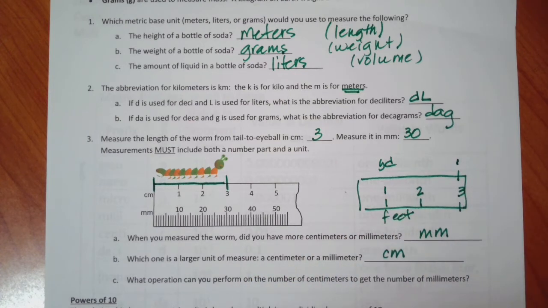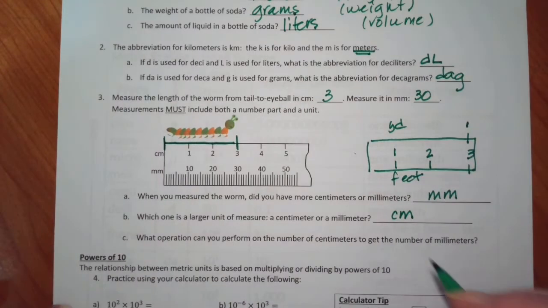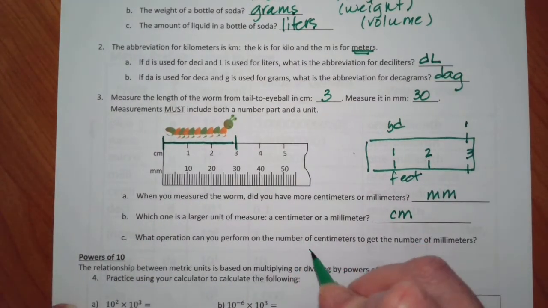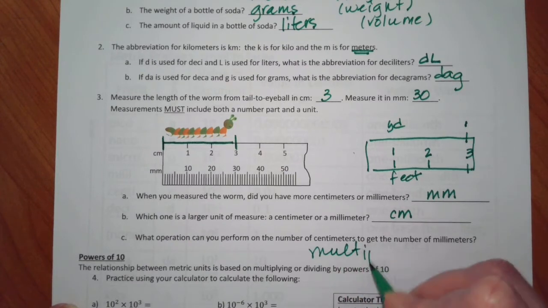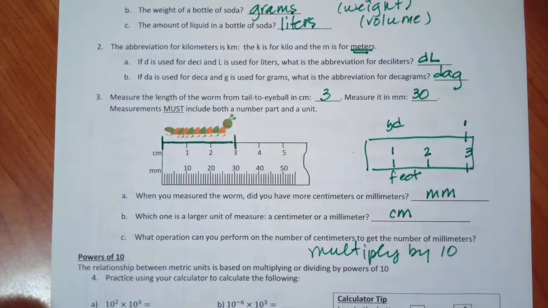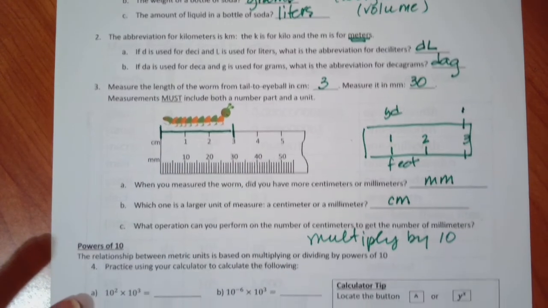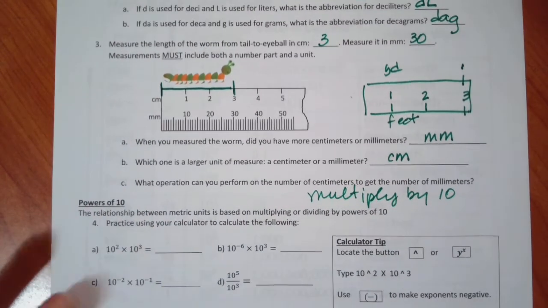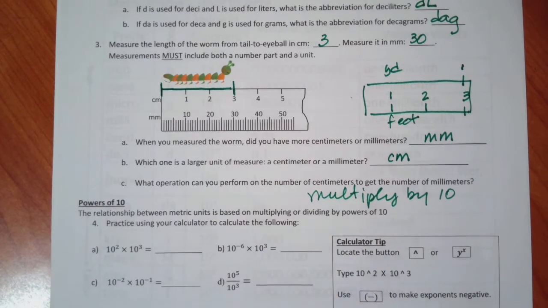Okay, so what operation can you perform on centimeters to get the number of millimeters? You can multiply by 10. Okay, and we just talked about that. Okay, so since everything deals in powers of 10, one of the things that you're going to need to do is know how to do this on your calculator. So we want to be able to practice that.